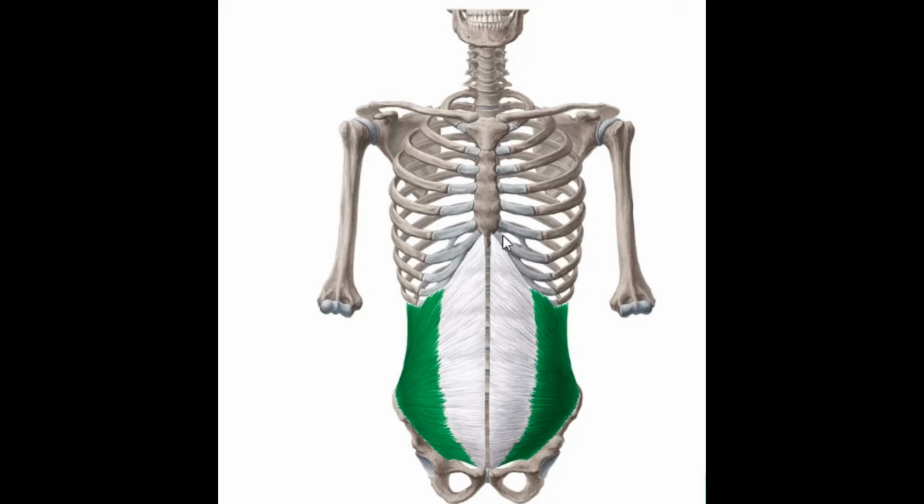So one last time over the internal oblique origin and insertion. It originates from the intermediate lip, or the intermediate area of the iliac crest. It also originates from the thoracolumbar fascia, and it also originates from the lateral 2/3 of the inguinal ligament. So ligament, intermediate lip of iliac crest, as well as thoracolumbar fascia. It inserts via conjoint tendon in the pubic crest. It also inserts in the pectineal line, as well as the lower six ribs and the linea alba.